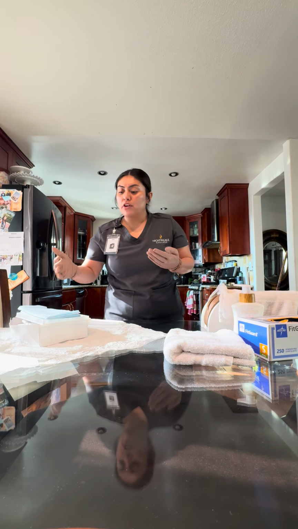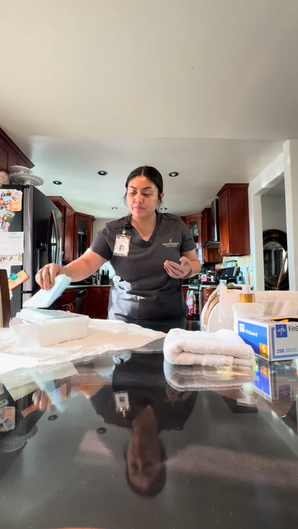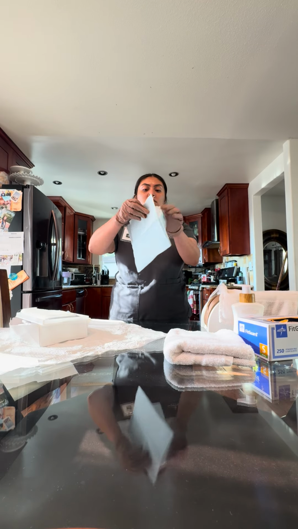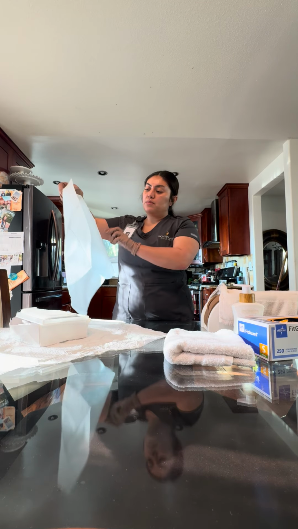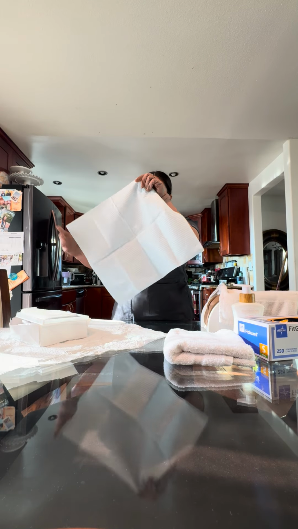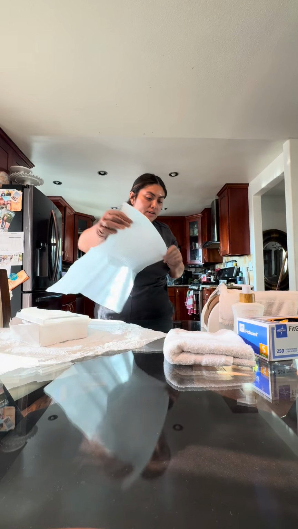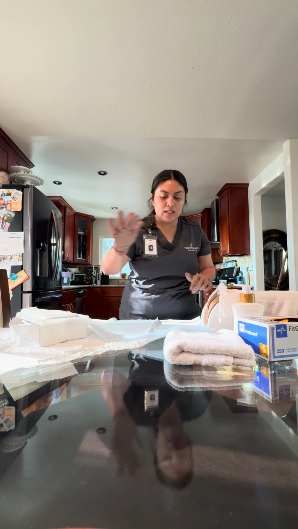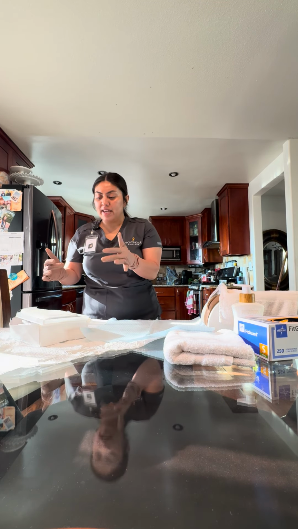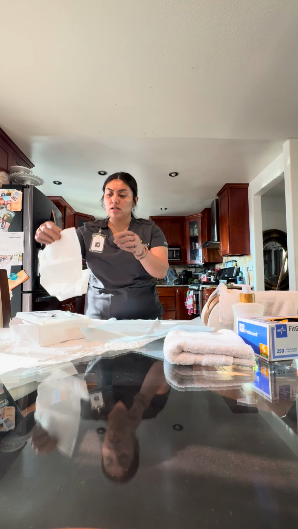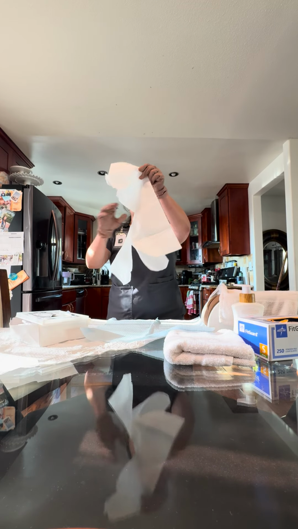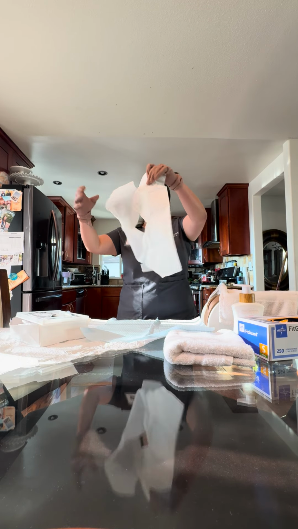I'm going to be grabbing the drape, shiny side down. I'm going to be asking the patient if she can lift her hips. I'm going to be placing the drape under her. I'm going to grab my fenestrated drape and place that over my patient.